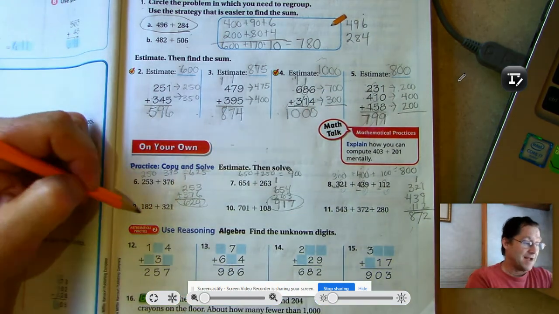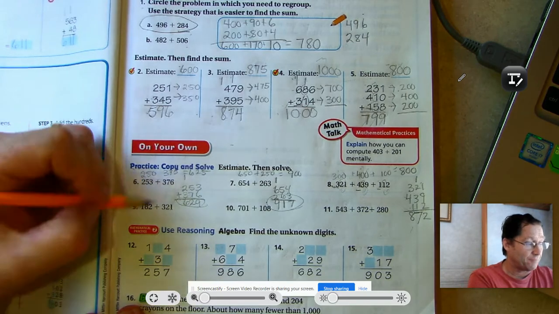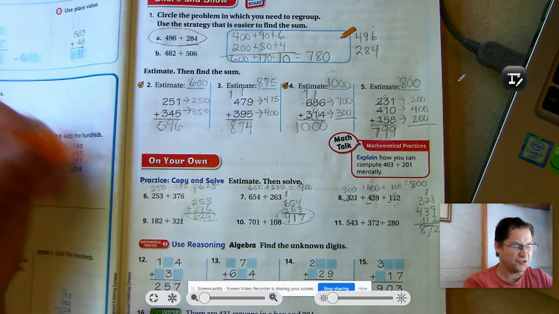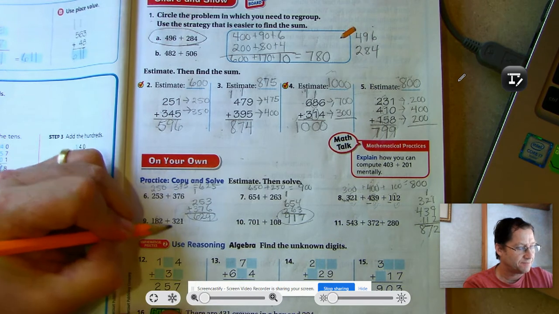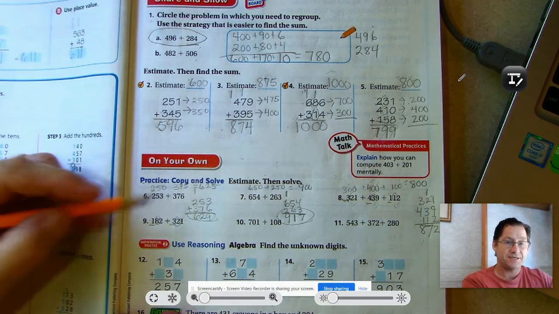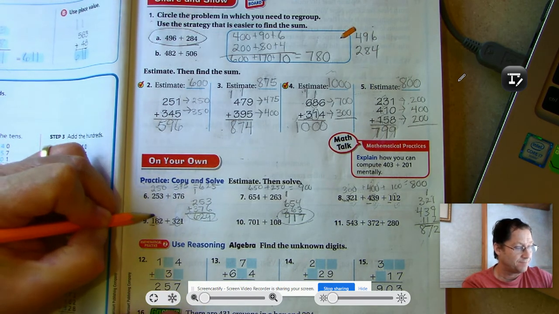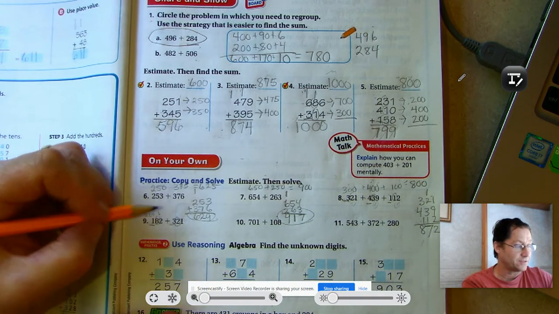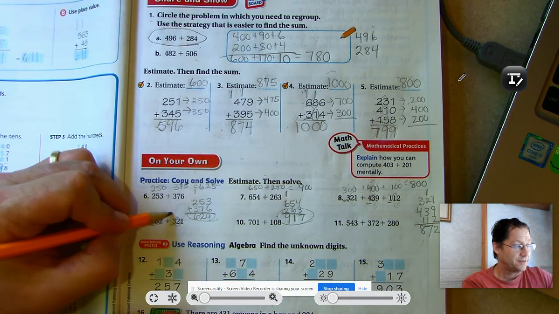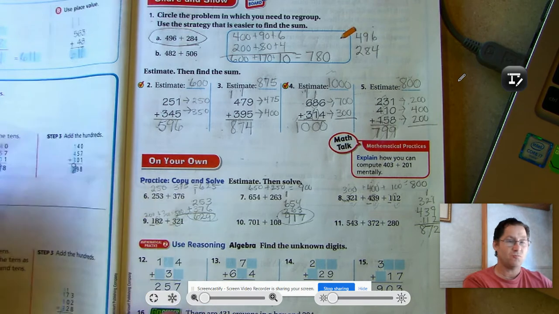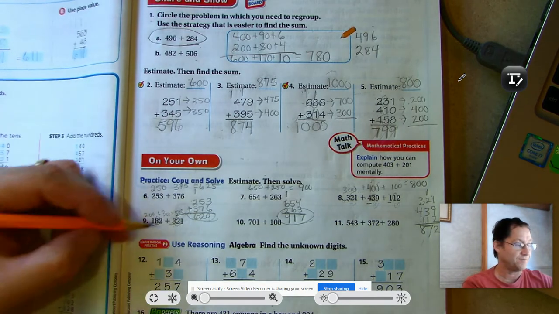All right, number 9. Okay, I'm going to use hundreds. I'm going to round to hundreds. 182 is close to 200. 321 is close to 300. So I'm expecting an answer somewhere about 500.